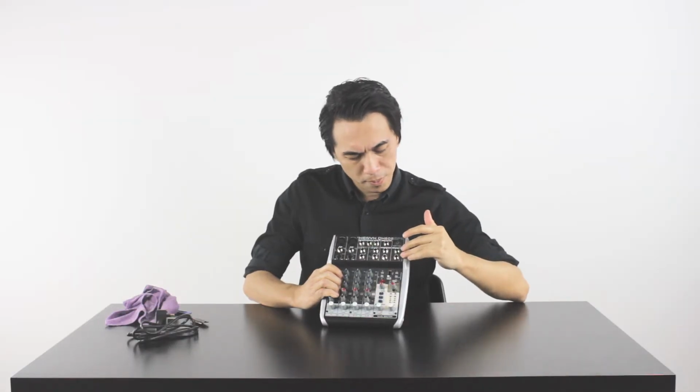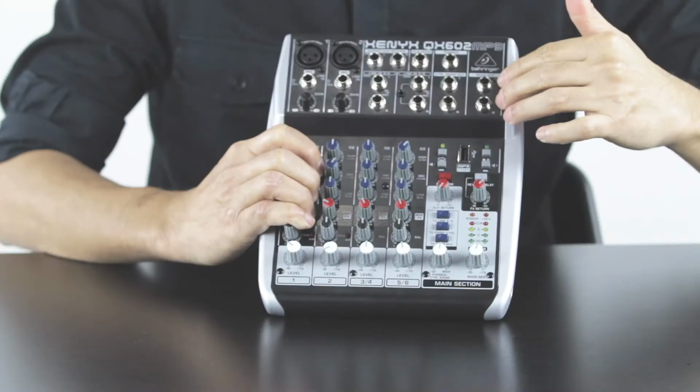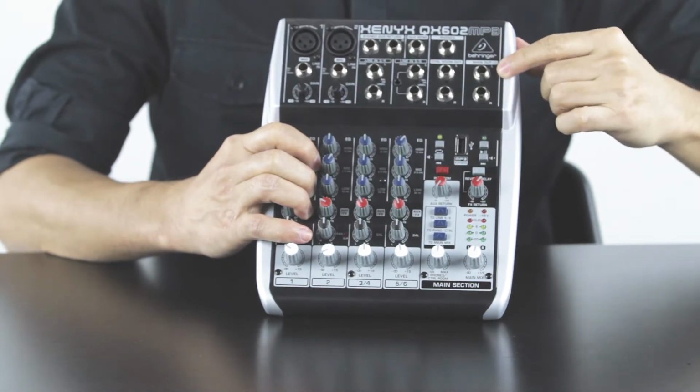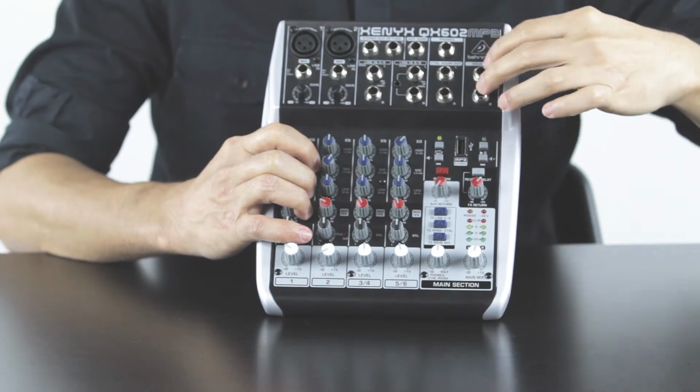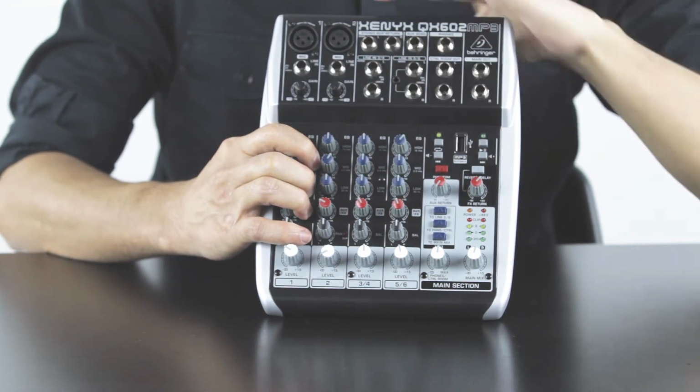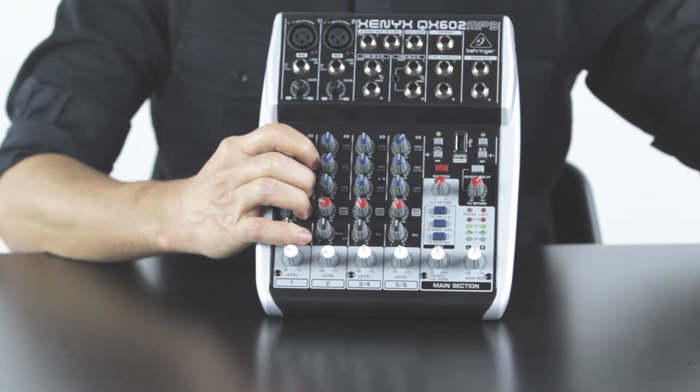The master out section, you can see from the top panel here, this will be the main mix. L out, which is left out, and right out. These two will be where you connect this mixer unit to your power amplifier.